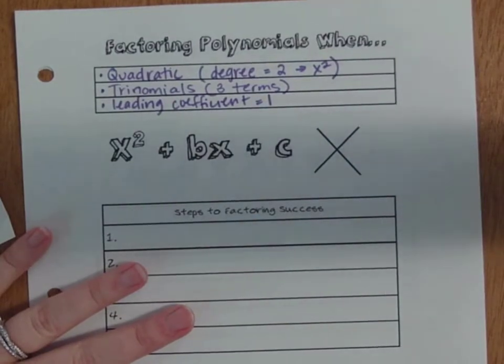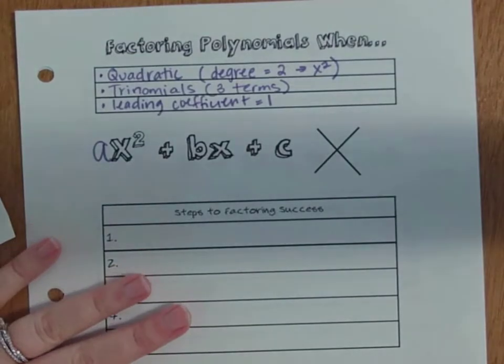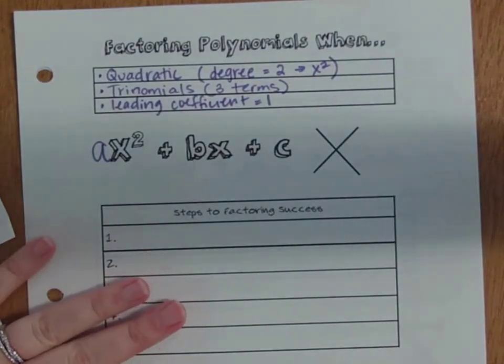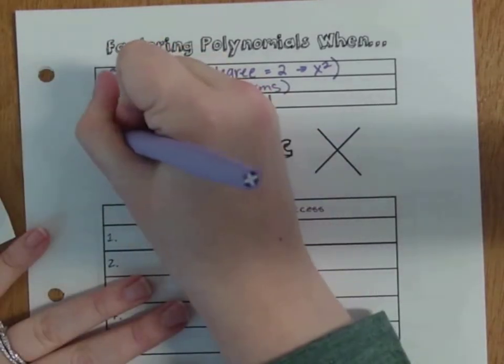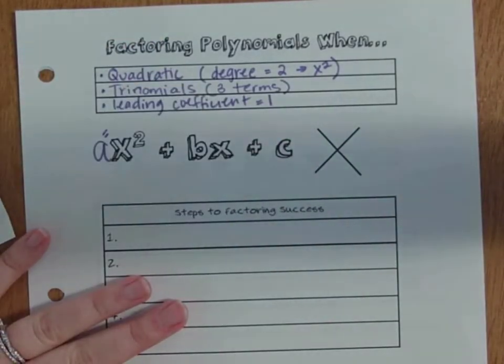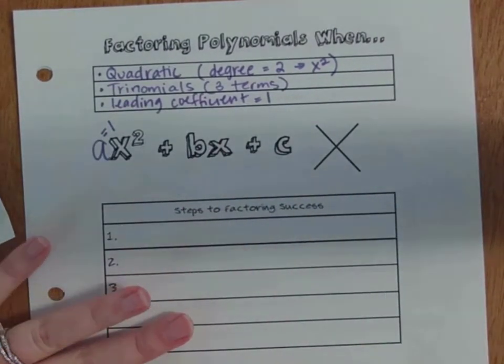So the true standard form of a quadratic is ax squared plus bx plus c. But in today's case, a will equal what? 1. So they don't have to show you because 1 times x squared is x squared.